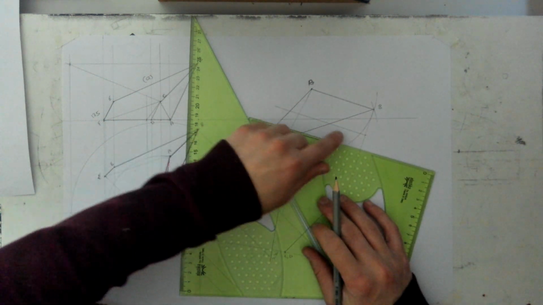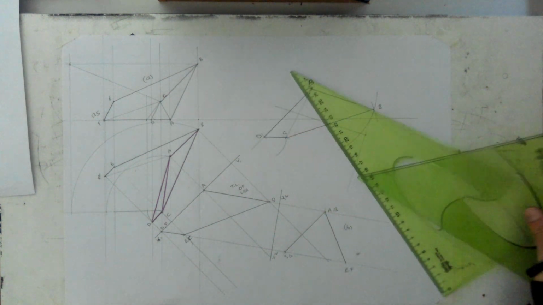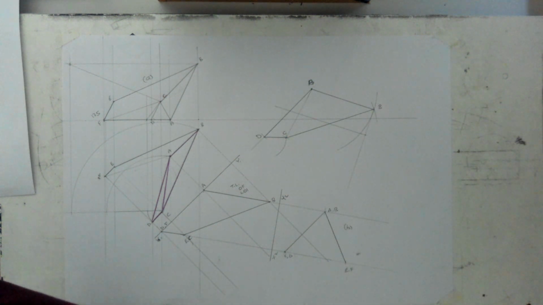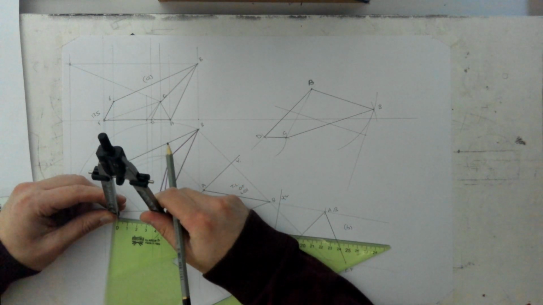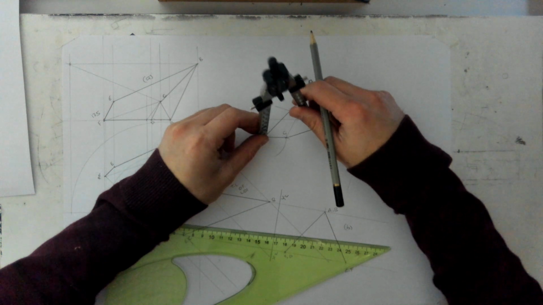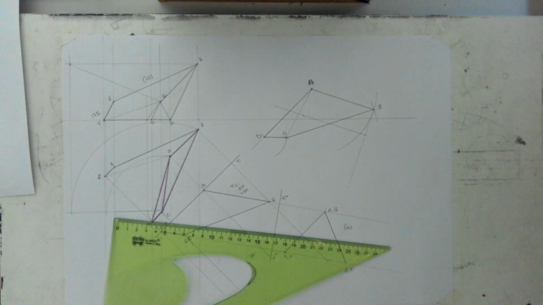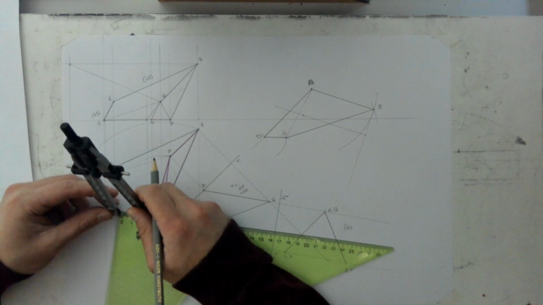So somewhere along that line now it's going to be the centre, and we're told as well it's 50 mm from point D. So I can take 50 on my compass, swing from D, and where it crosses over it, it gives me my centre point there. And it's a diameter of 20, so it's going to be a radius 10.